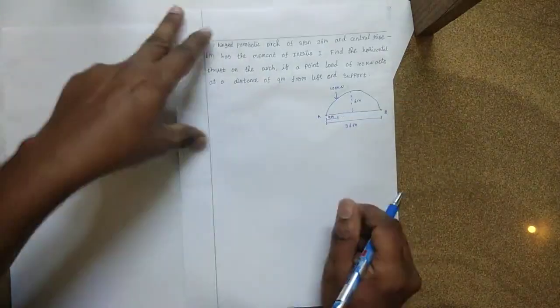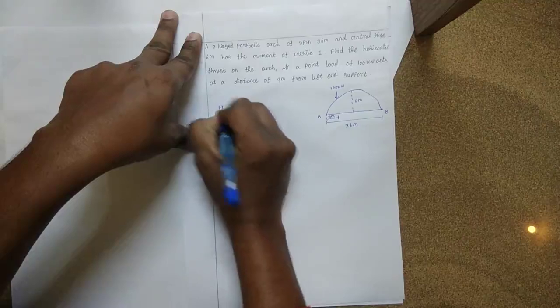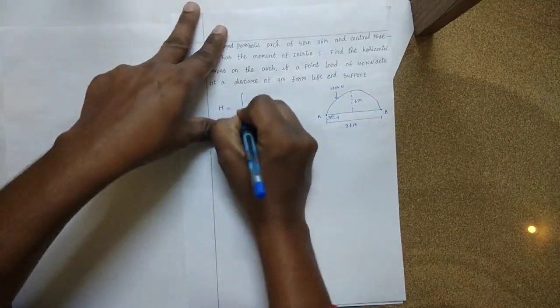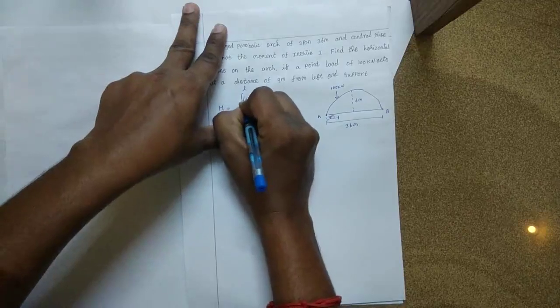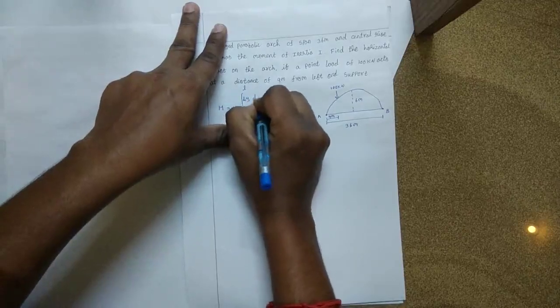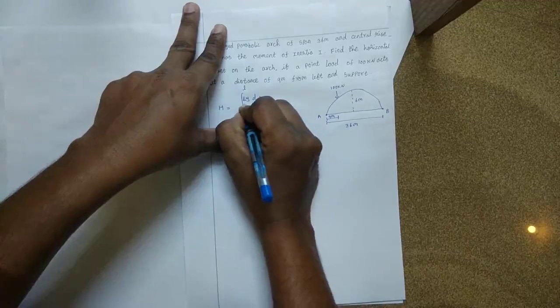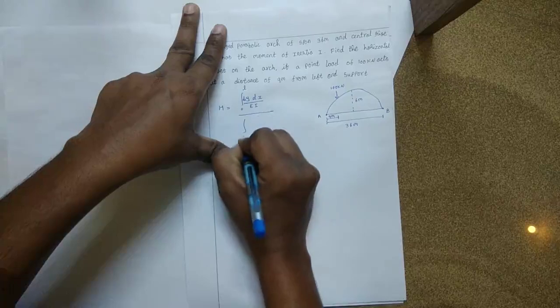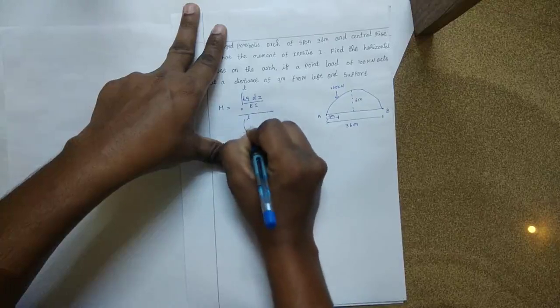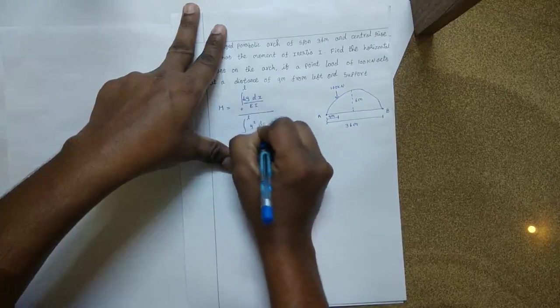So next what we need to do, we know the formula H equal to integration of 0 to L y mu dx divided by EI, divided by integration of 0 to L y square dx.